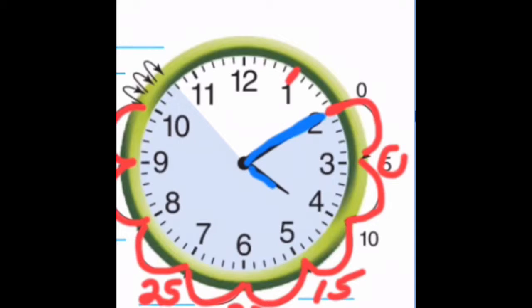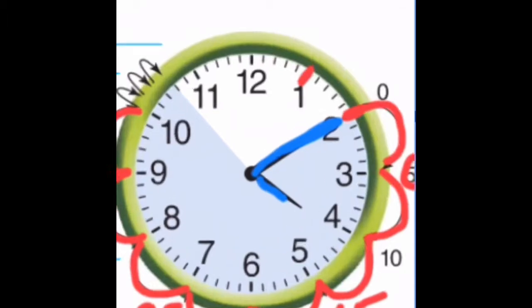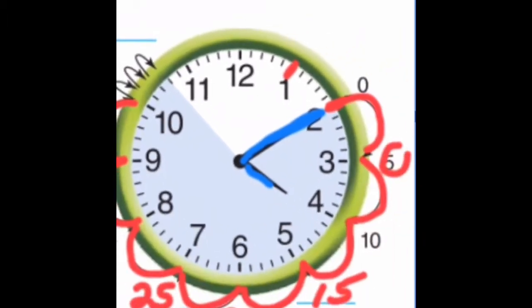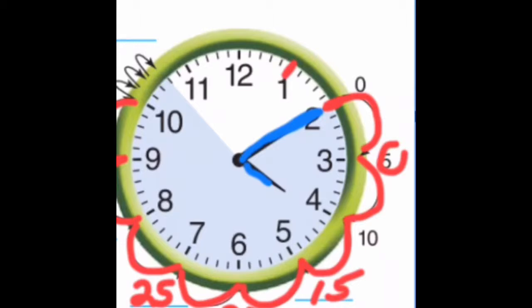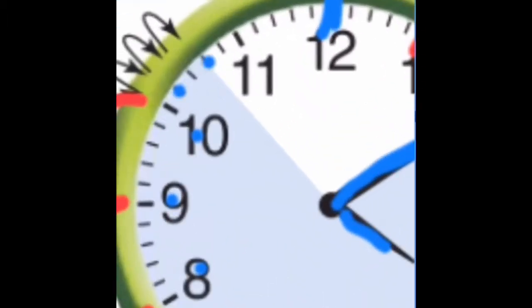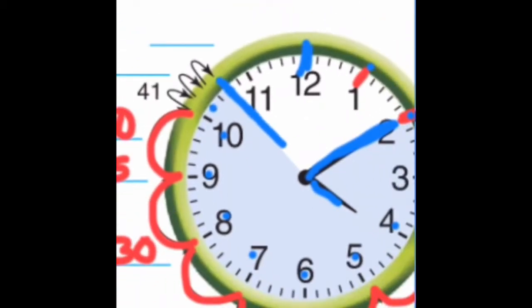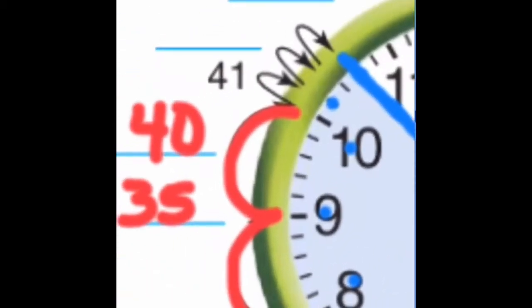The ending time is 53, so we have to go to the 53-minute mark. Okay. So starting from here, 53-minute mark, 5, 10, 15, 20, 25, 30, 35, 40, 45, 50, 51, 52, 53. So this is our ending point. That's why that's drawn there.